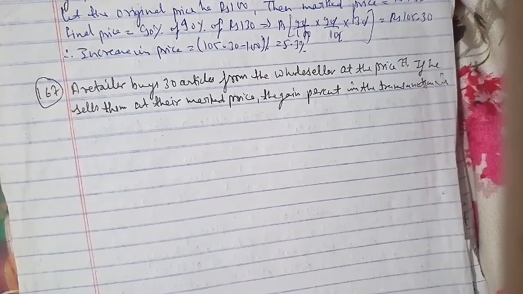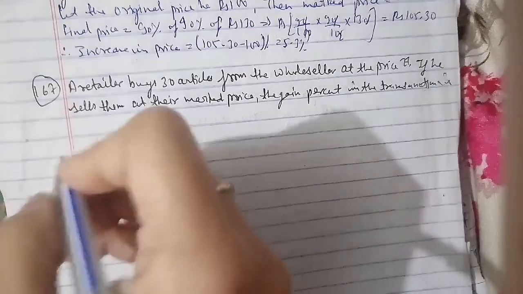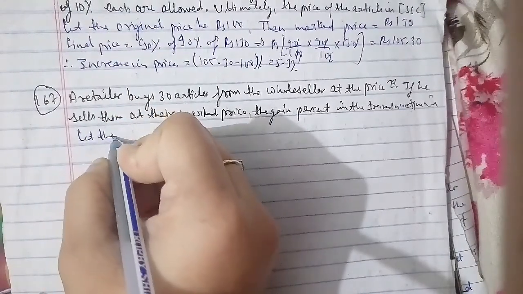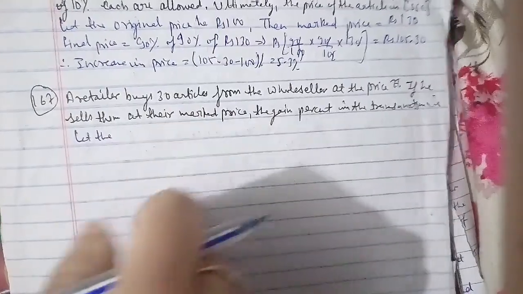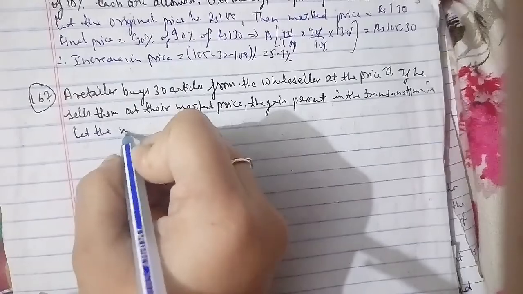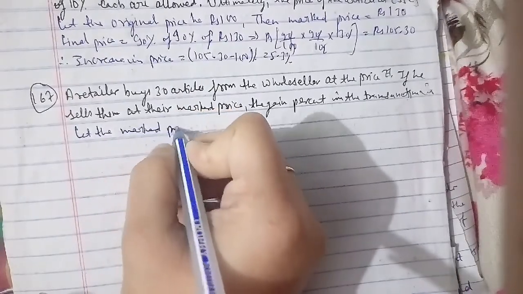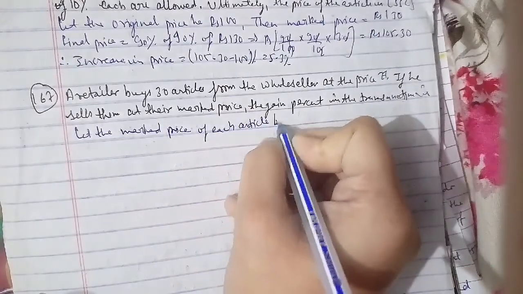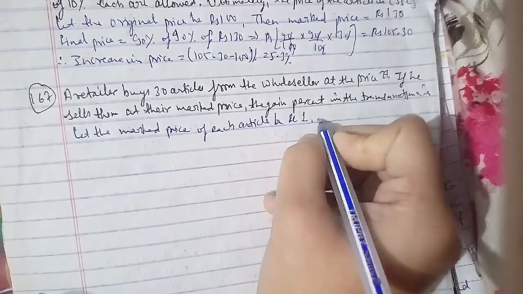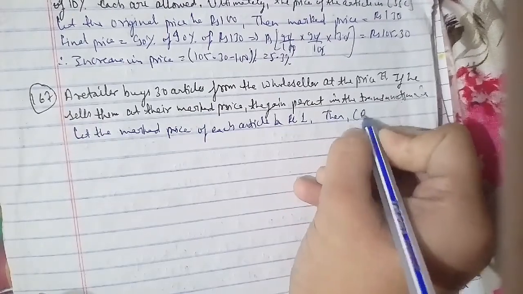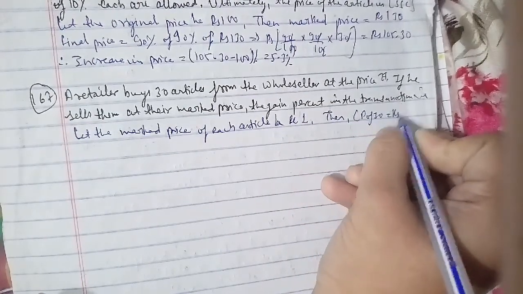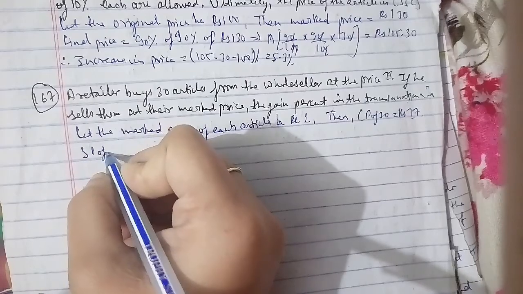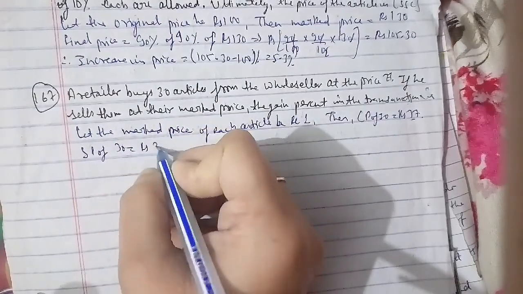Let the marked price of each article be ₹1. Then the cost price of 30 articles equals ₹27, and the selling price of 30 articles equals ₹30.